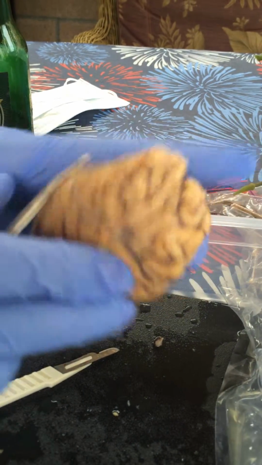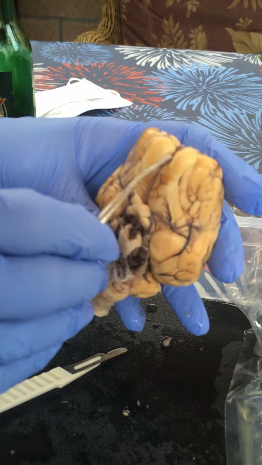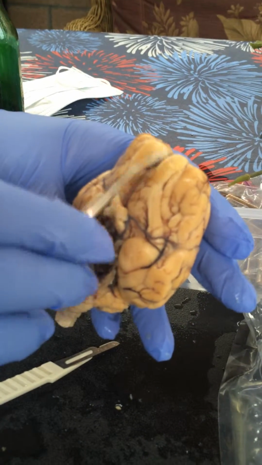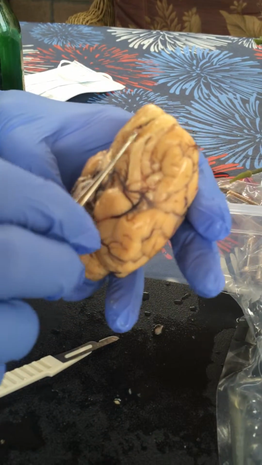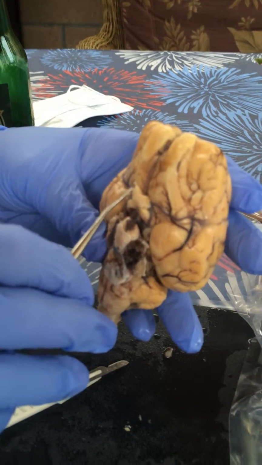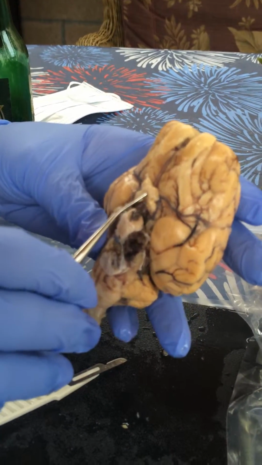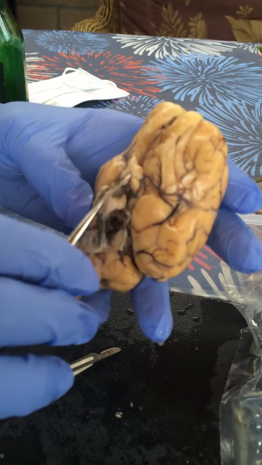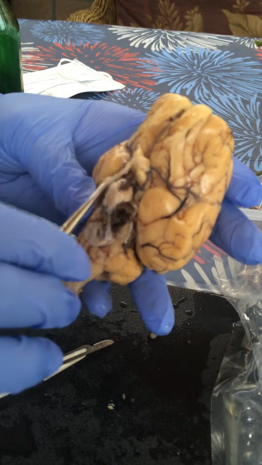Next we have the olfactory bulb, which are going to be here and here, and then we have the olfactory tract, which is going to be here and here. After that we have the optic nerves, which are cut off, but they go here and here. And then we have the optic chiasm, which is this X right here.